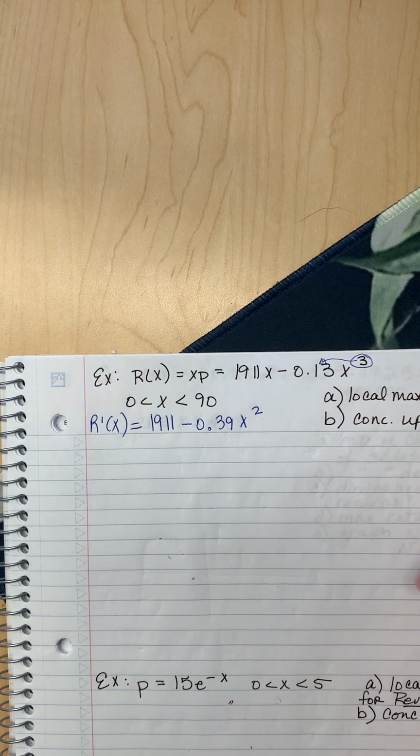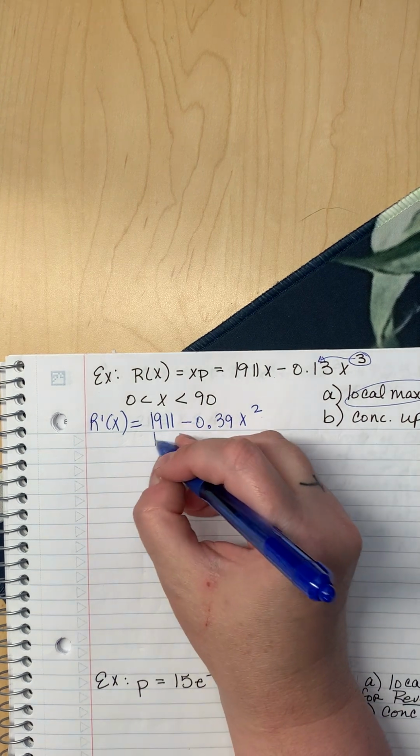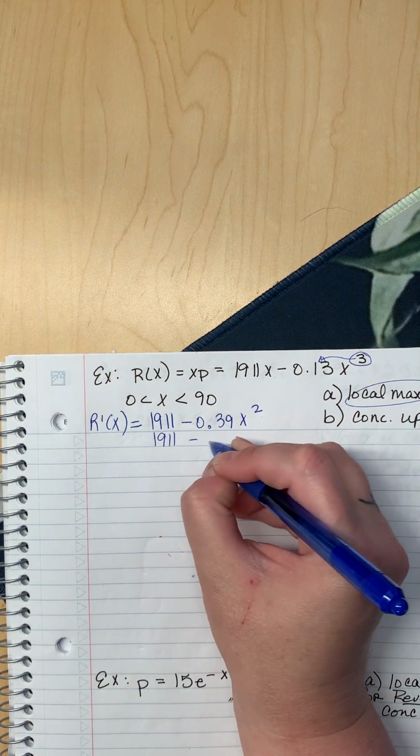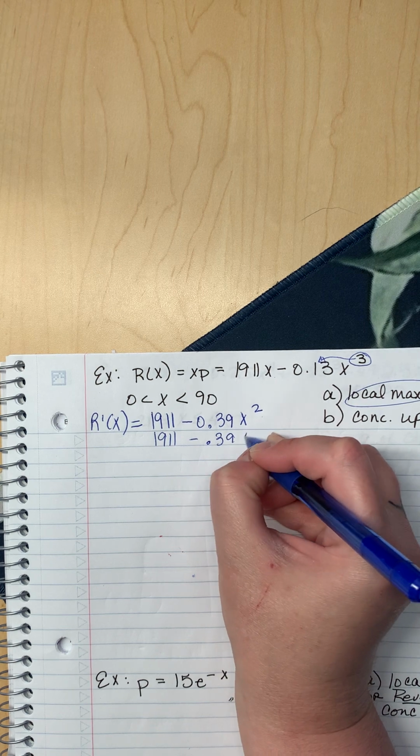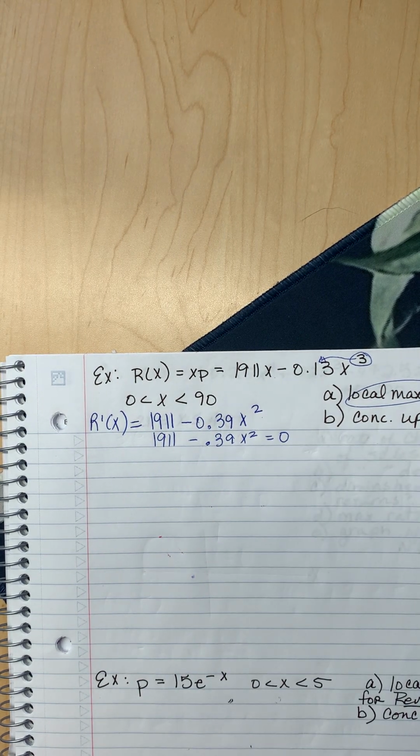To find the local max and min, we take this first derivative and set it equal to 0: 1911 minus 0.39 x squared equals 0. Then we get x by itself. I'm going to subtract this 1911.